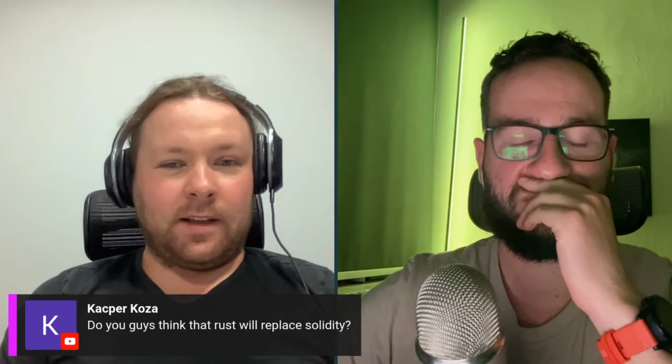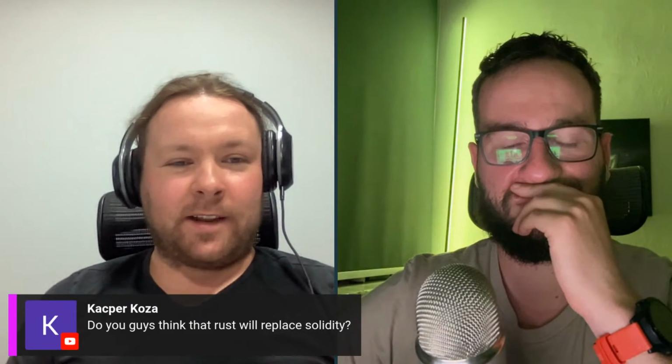However, what are my feelings? If Rust replaces Solidity, I don't care as long as they provide the same thing for me, like the API and smart contract address, because the frontend doesn't rely on the language used on the smart contract side.